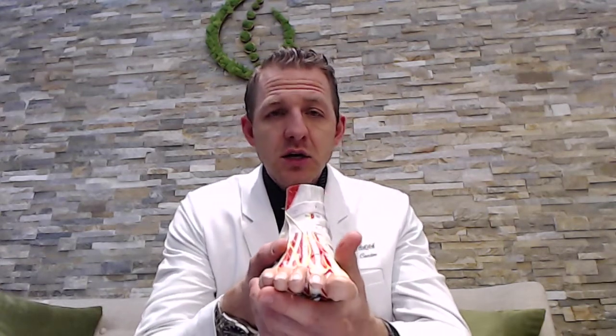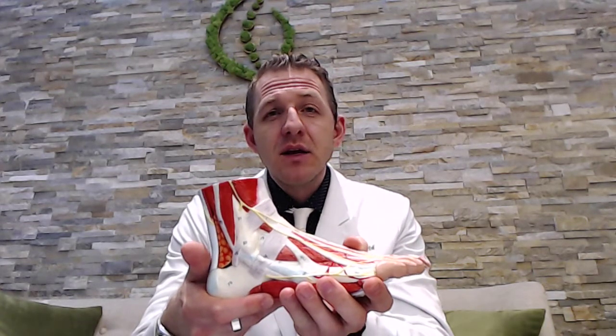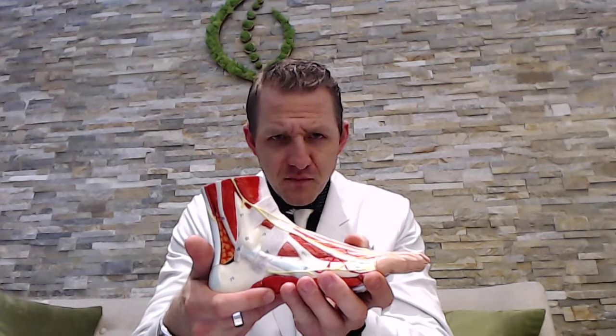Now there's three types of ankle sprains. I have a little model here for those of you watching on our YouTube page. There is a lateral ankle sprain, there is a medial ankle sprain, and then there's a high ankle sprain. So we'll start with the most common, and that's the high ankle sprain. So if you look at this foot model that I have here, we're going to rotate it laterally so that I'm looking at the side of the ankle.